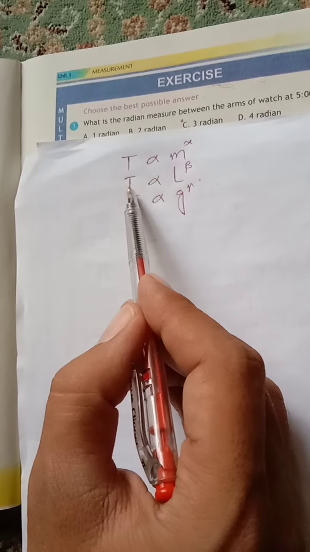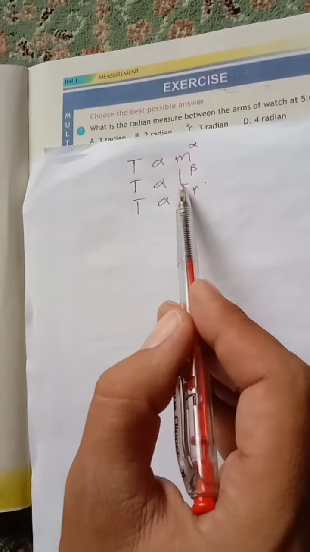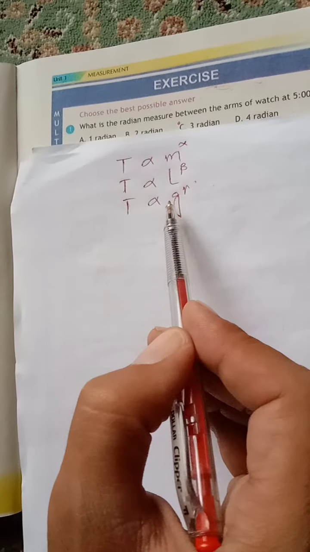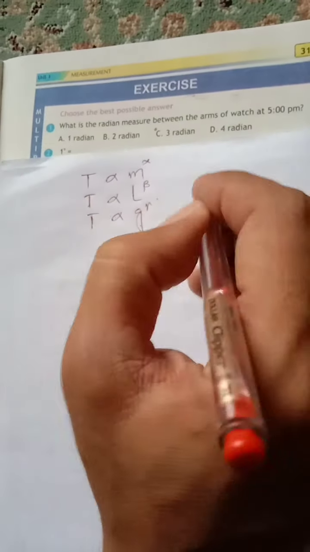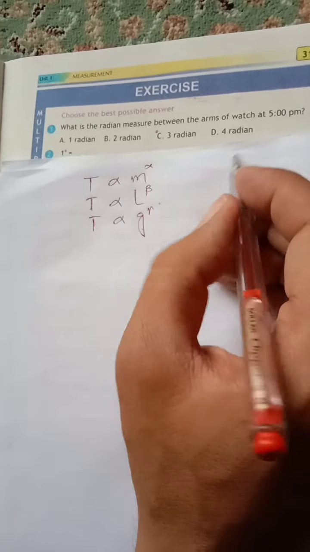Maybe the time period of the simple pendulum is inversely proportional to length. Maybe the time period of the simple pendulum is directly proportional to g. So suppose that we don't know the relation of time period with these three physical quantities.